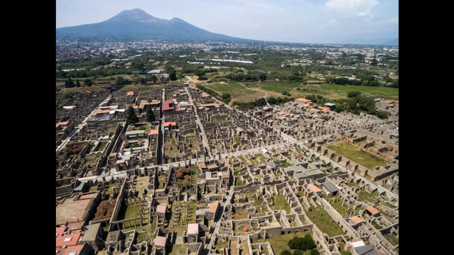People had no idea. I mean, they knew that this was a volcanically active area. Volcanoes were used to heat. There were hot springs there. People came to this; it was kind of a resort town. They certainly had earthquakes, but nobody expected this level of destruction.